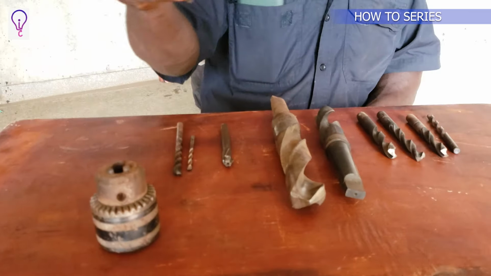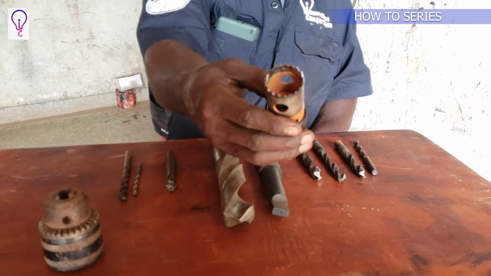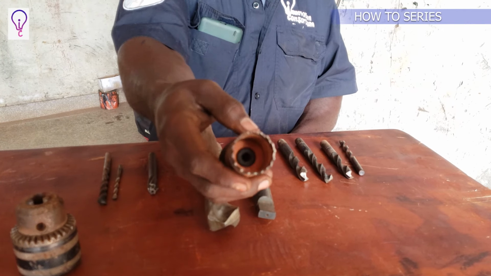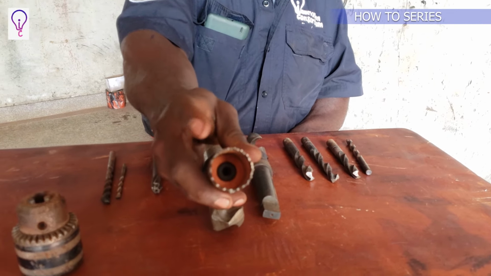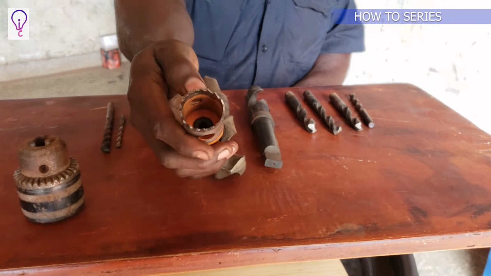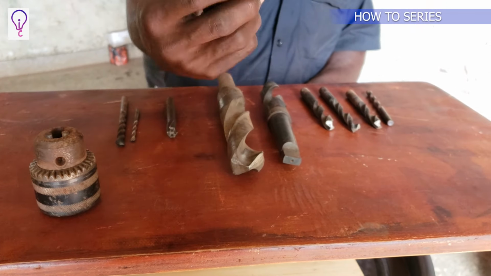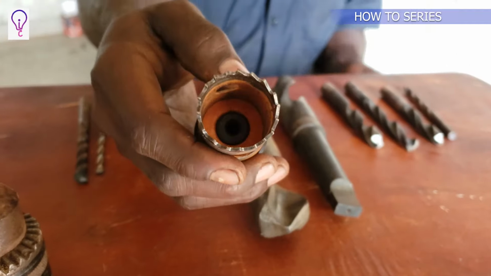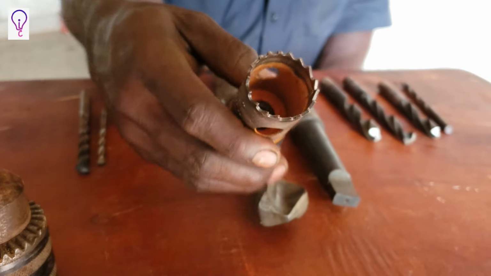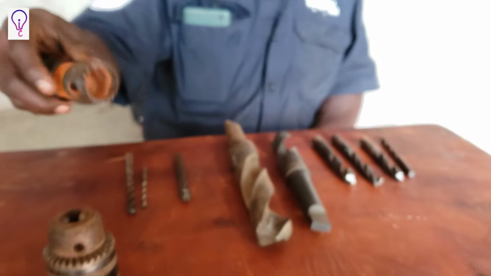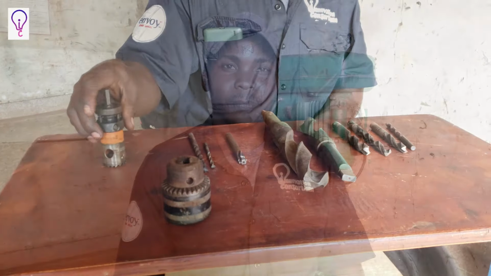The fifth one I'm having, it's a drill, but actually it's a hole saw, because it has a circular saw on it. But it also drills holes. It's called a hole saw actually. So basically that's it. Those are the types I'm having.